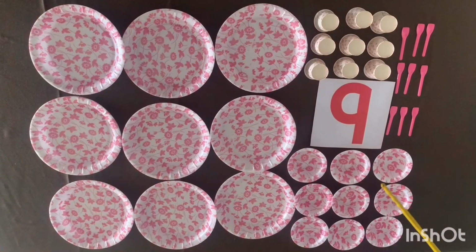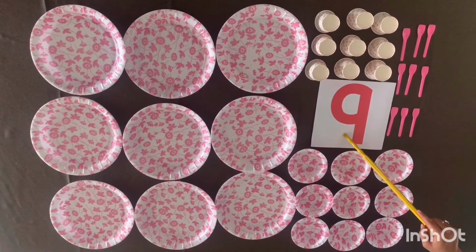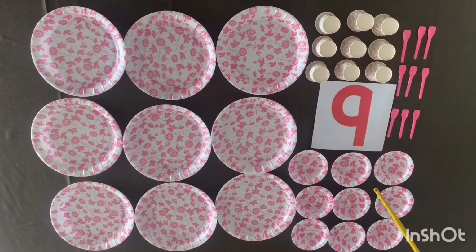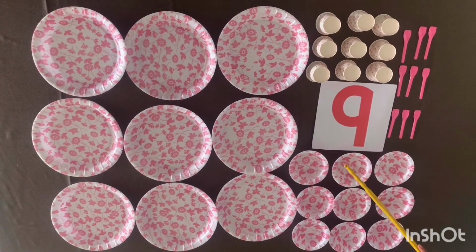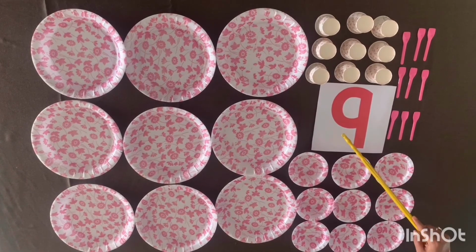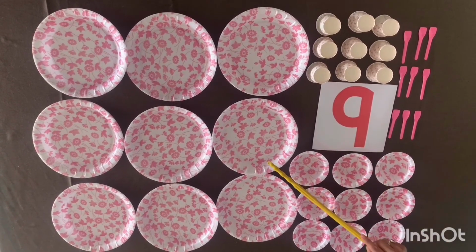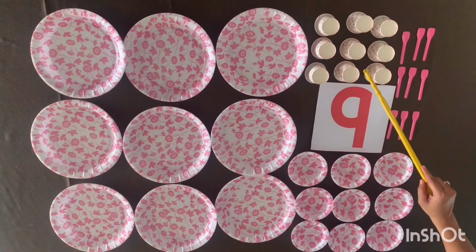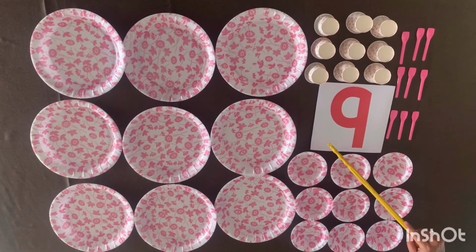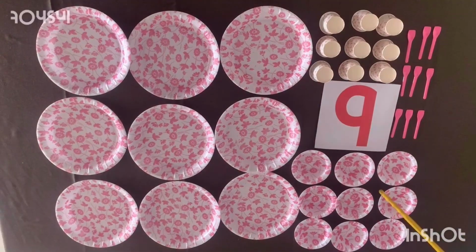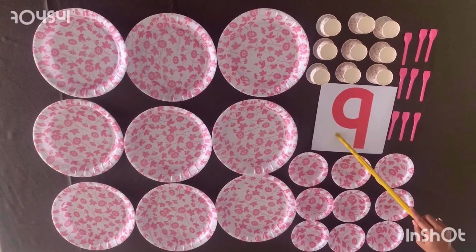बच्चों, हमने ये नंबर 9 के रिलेटेड ऑब्जेक्ट्स काउंट किए हैं. तो जल्दी जल्दी बताओ हमने कौन से ऑब्जेक्ट्स काउंट किए. यस, 9 प्लेट्स, 9 glasses, 9 spoons and 9 balls.